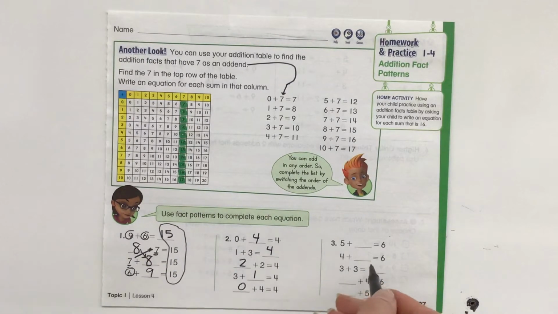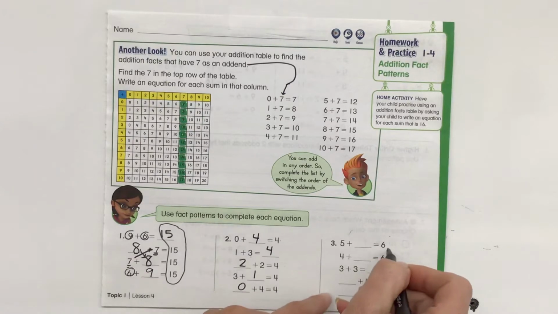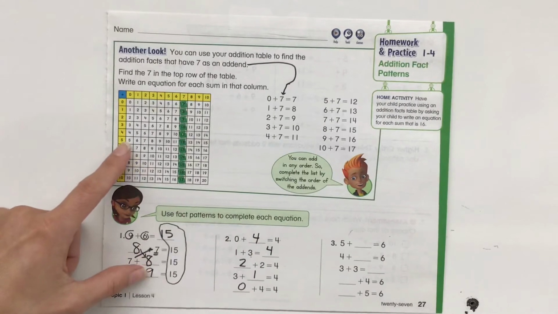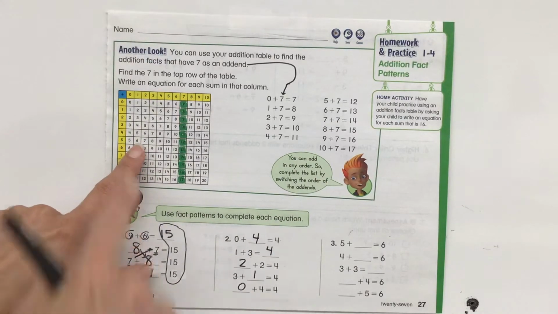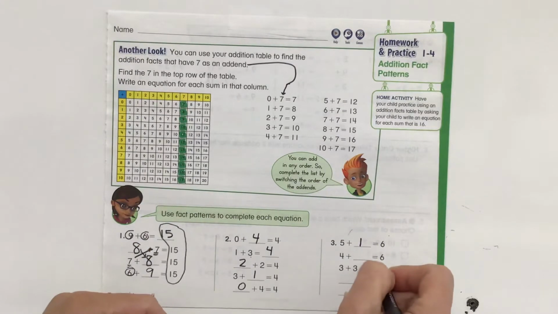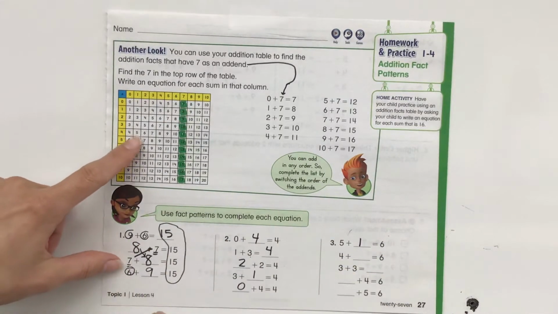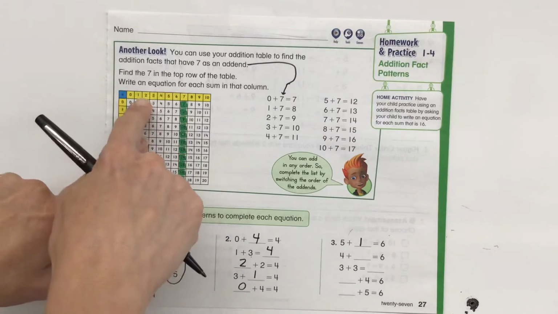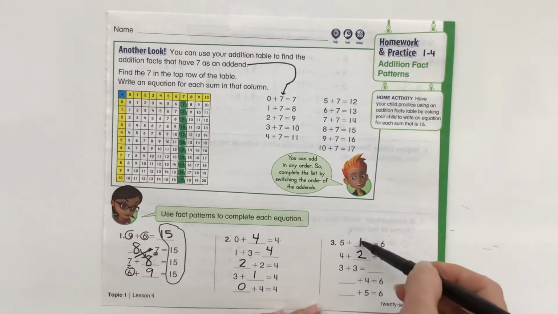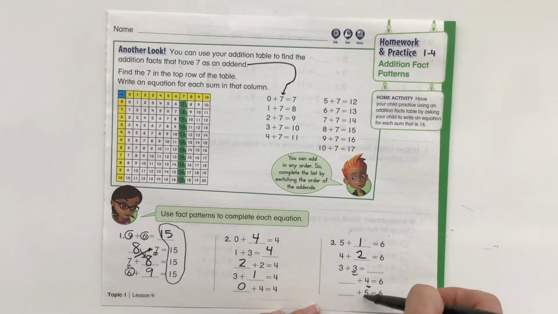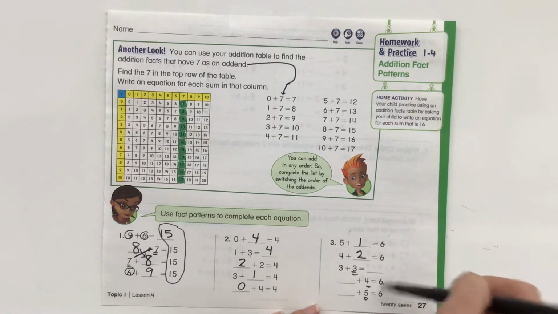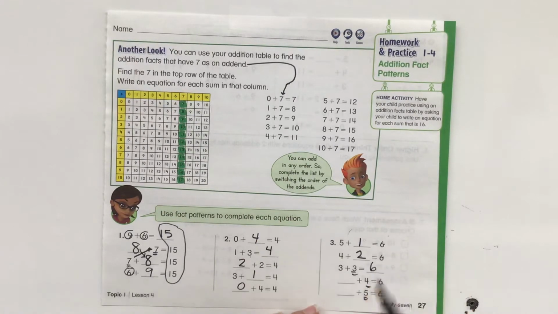Okay, let's take a look at this one here. 5 plus what equals 6? Well, I can actually use my fingers. 5 plus 1 equals 6, or I can do my chart. 5 plus 1 is 6. Okay, now 4 plus something is 6. 4 plus, I have a 6 here, I'm going to go up, there's my other addend, it's a 2. Okay, now let's take a look at our pattern. 1, 2, 3, 4, 5. Now we have a sum of 6, a sum of 6, a sum of 6, a sum of 6. So we already know that 3 plus 3 has got to have a sum of 6.